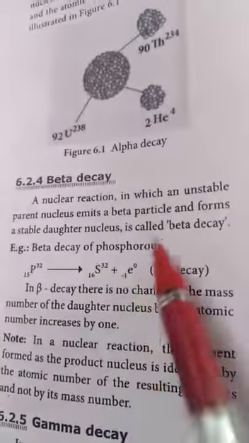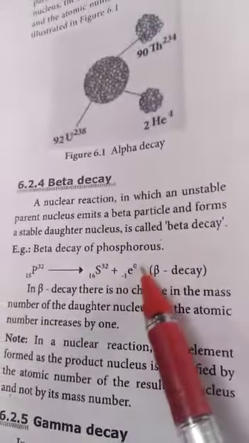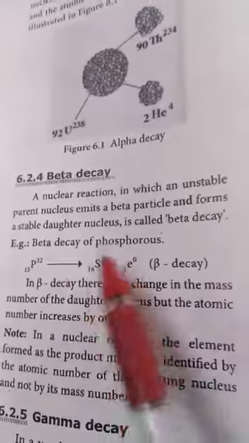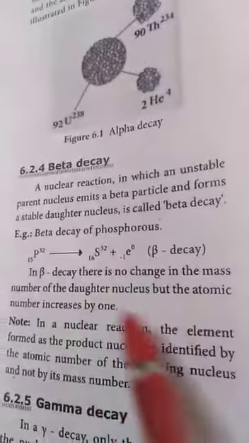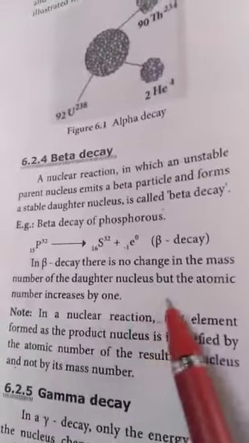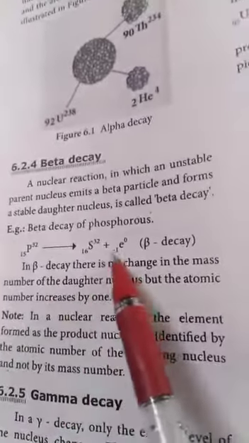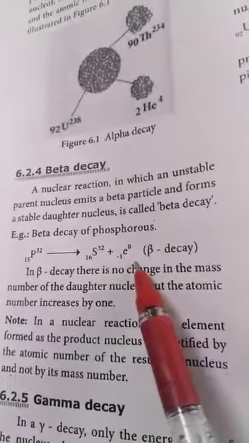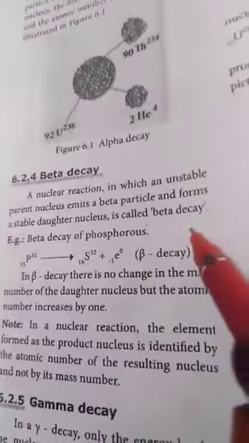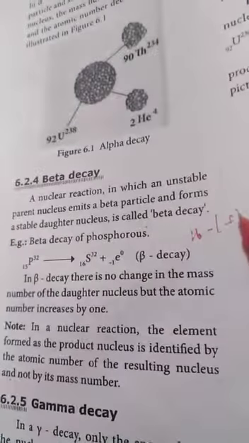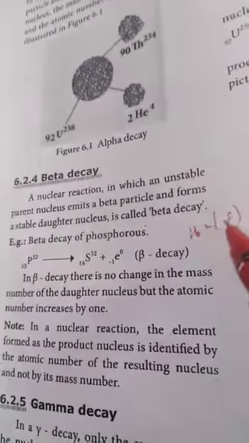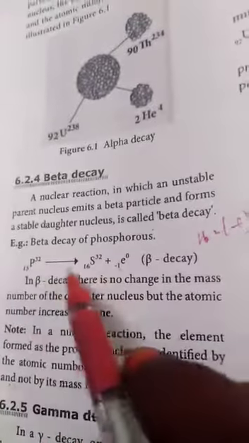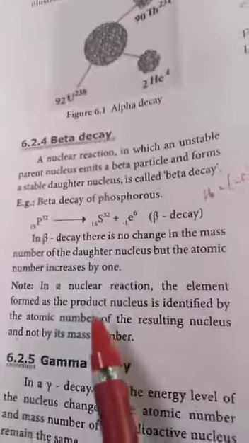In beta decay there is no change in the mass number of the daughter nucleus, but the atomic number increases by 1, because minus of minus 1 becomes plus.